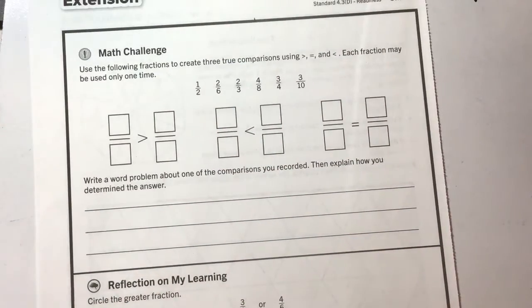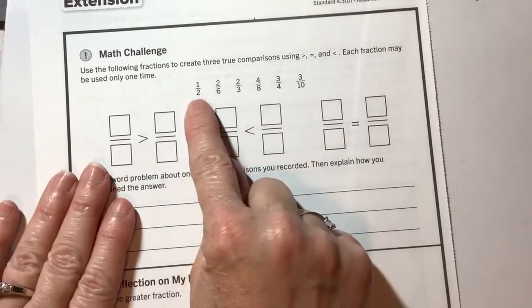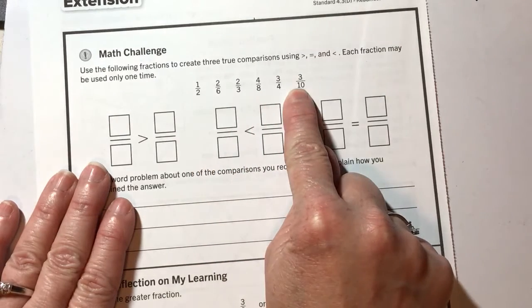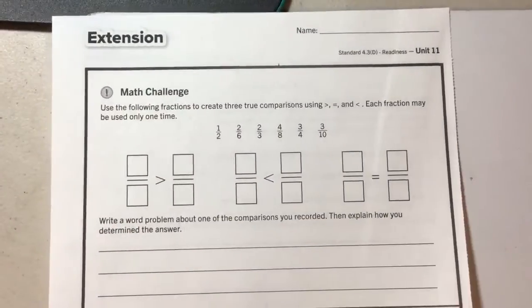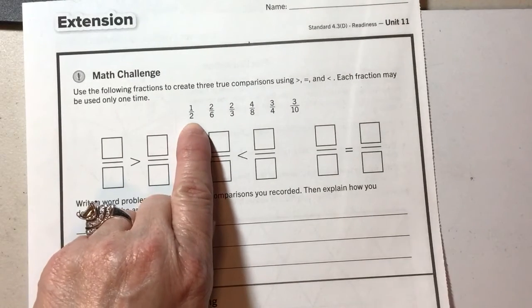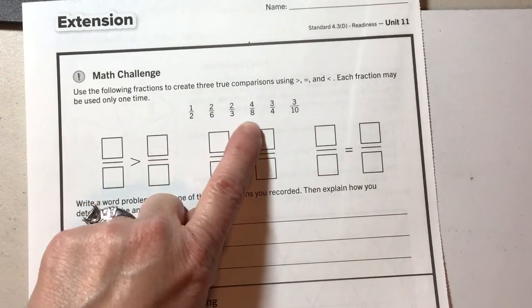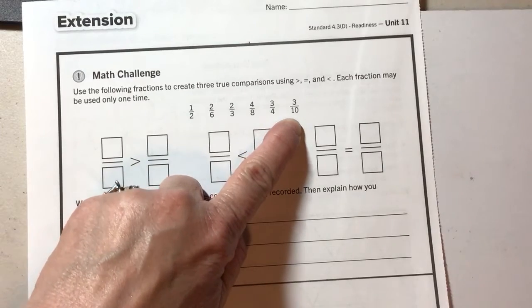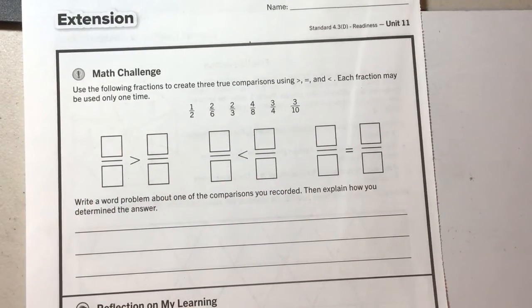To be honest with you, the easiest way to do that would be to draw a fraction strip of each one of these, and then to compare them. Draw a fraction strip of each one of them, and then compare them. So if you will, pause your video. Why don't you go ahead and draw on a piece of paper or whiteboard, whatever you're using, a fraction strip that's 1/2, 2/6, 2/3, 4/8, 3/4, and 3/10. Go ahead and draw those on your own, press pause, and then come back to me. All right, so I'm going to show you what you should have drawn.